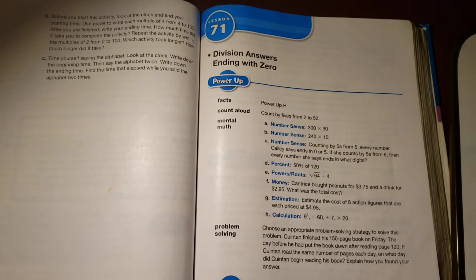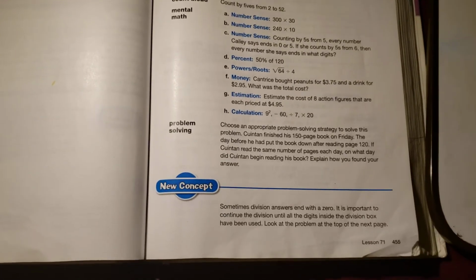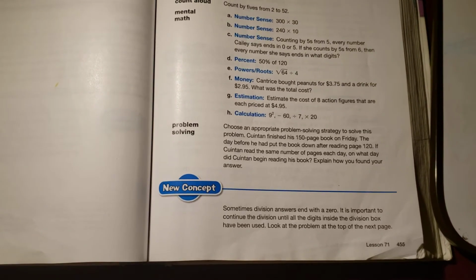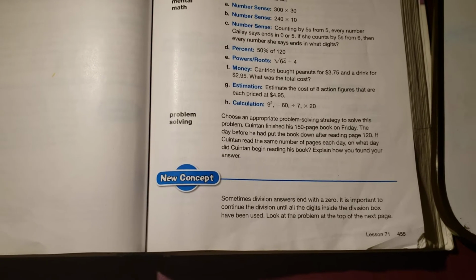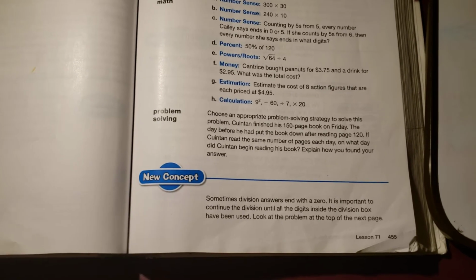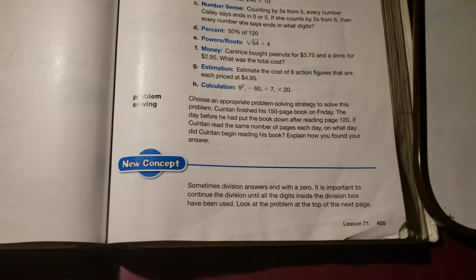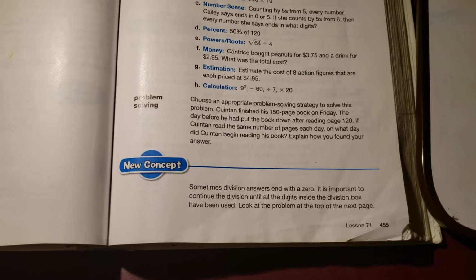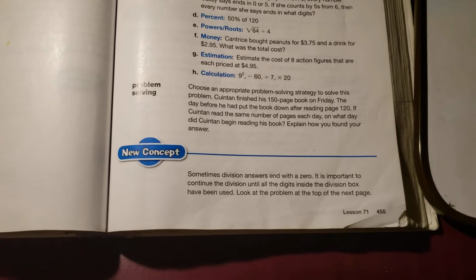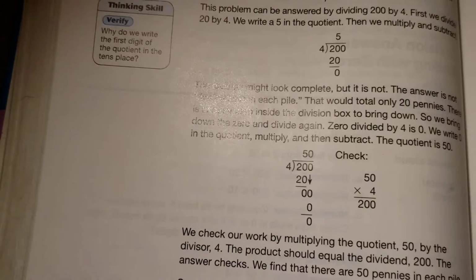Alrighty, so we are on lesson 71, and we are doing division. This says, on page 455, sometimes division answers end with a 0. It's important to continue the division until all the digits inside the division box have been used. Look at the problem at the top of the next page. So here we go. Sorry, it's kind of dark at the top.